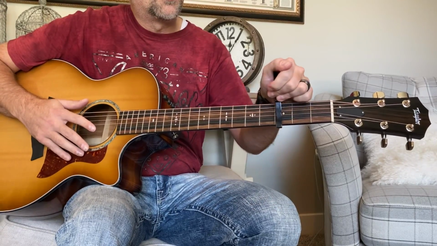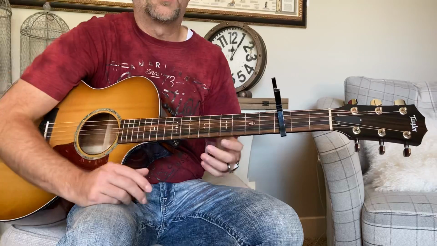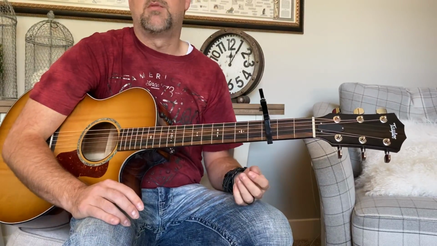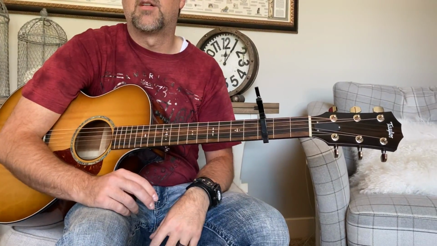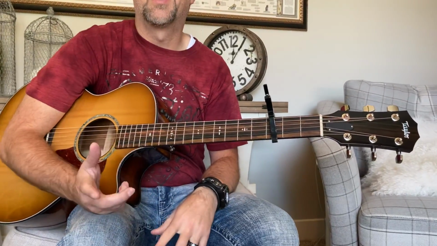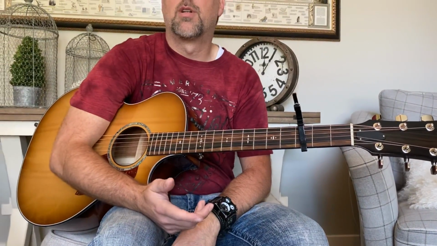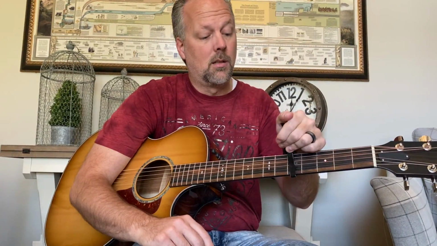So by moving this capo around, I'm able to take a lot of music from an artist, like if you've ever had an artist where you've tried to sing their song and you're like, I can't sing that song where that artist sings it because it's either too high or too low or it's not working for me vocally. Move your capo around, and what you'll find is that you can sing her songs, you just have to change keys with it.